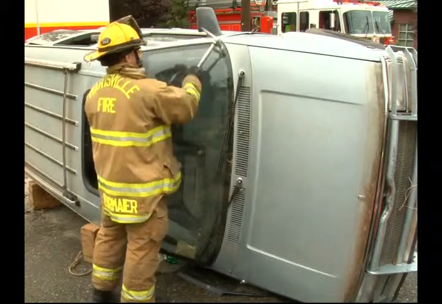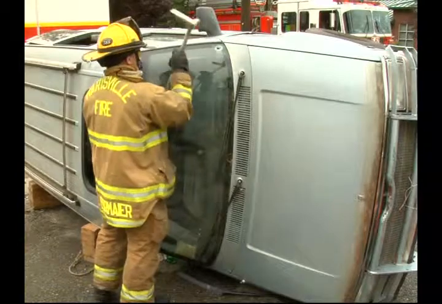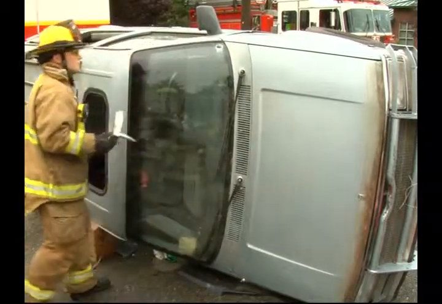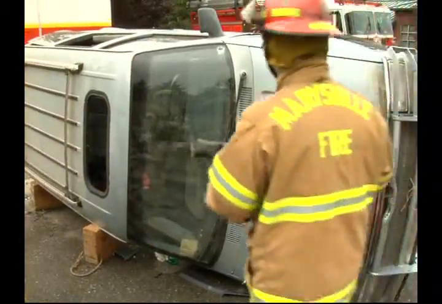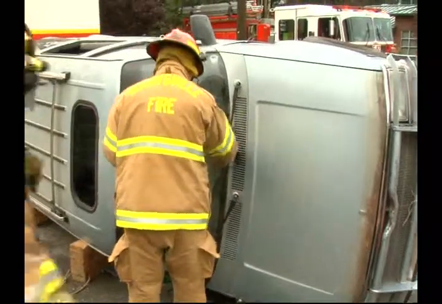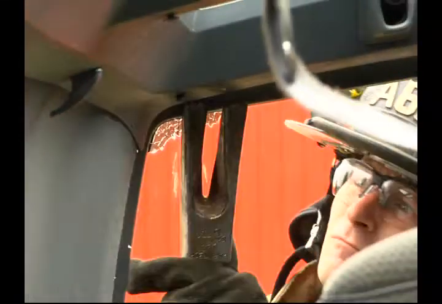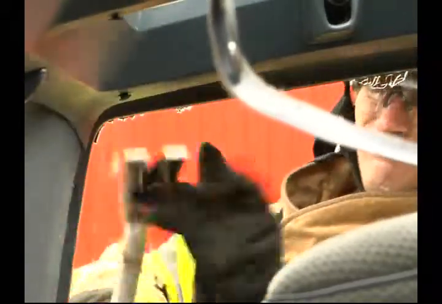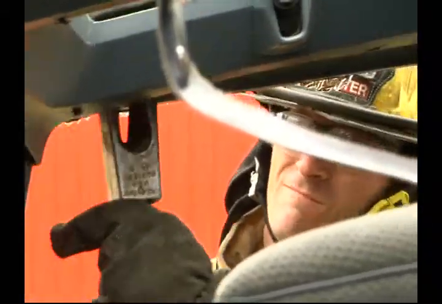If you are working on a side-resting vehicle, cutting the pillars on the top side of the car to lay down the roof is a great way to access and remove a patient. To lay down a roof, inspect the roof line on the high side of the vehicle for any airbags or other hazards. Mark any that you find.